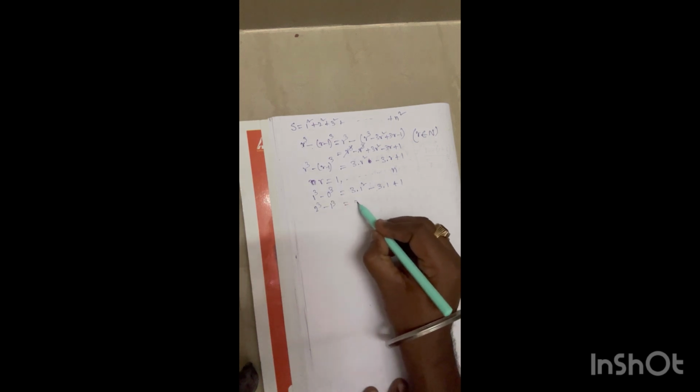The next term will be, putting r is equal to 2, I will get 2 cube minus 1 cube. Now you can see things are going in a rational way, and this is giving some hint how the series will move along. So if I put all the values similarly till n, the last term, when you put r is equal to n, will be n cube minus n minus 1 whole cube is equal to 3 into n square minus 3 into n plus 1.